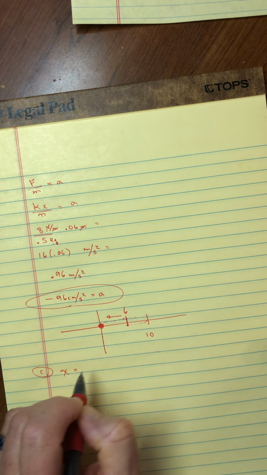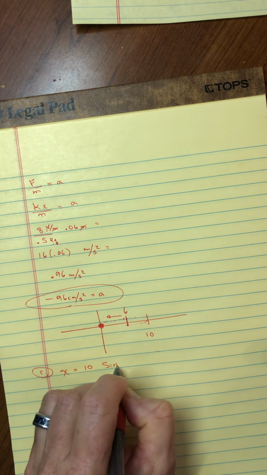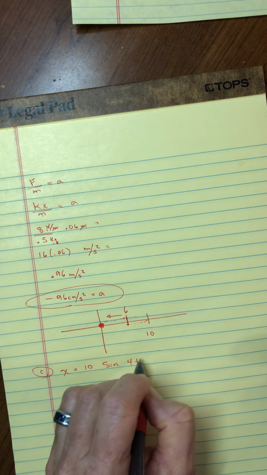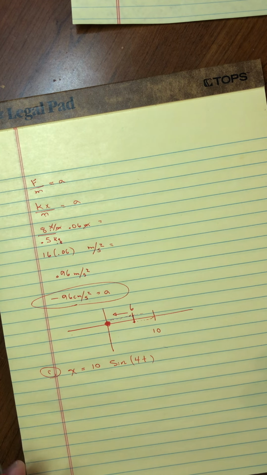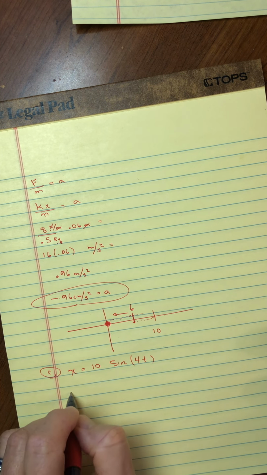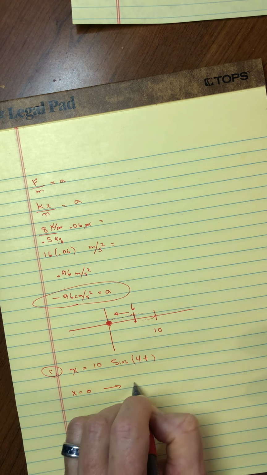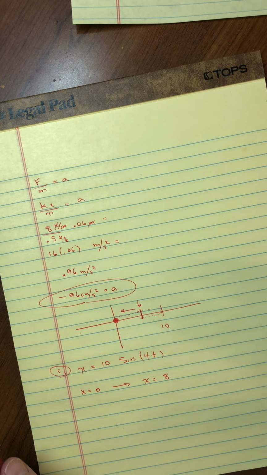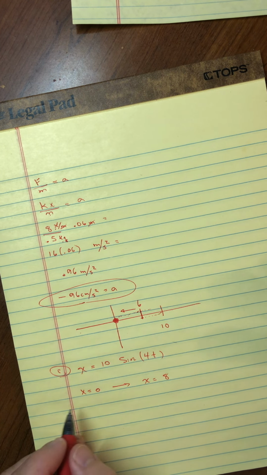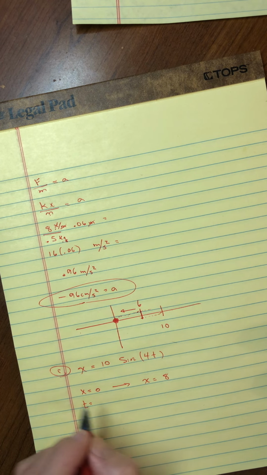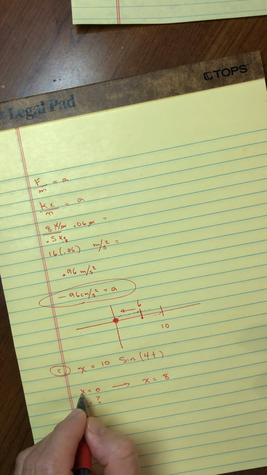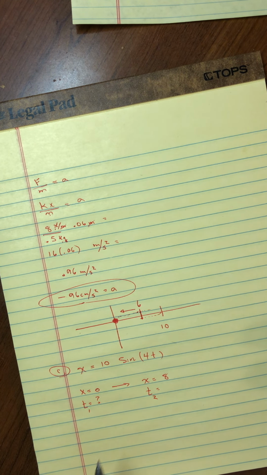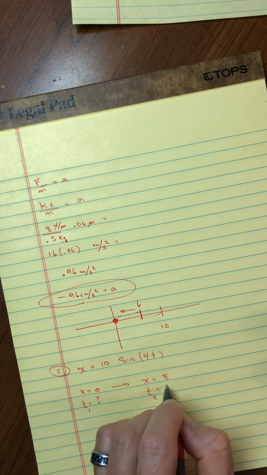Now let me write down the equation for position again, the equation using the sine, because we want to know when it goes from x equaling 0 out to x equaling 8. So we need to solve for what time it is when it is at position 0, and then what time it is when it's at position 8. I'll call those time 1 and time 2.